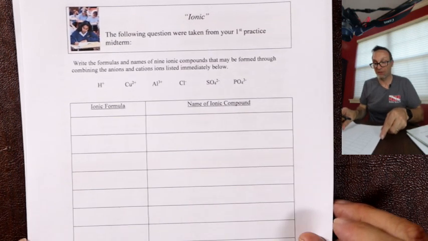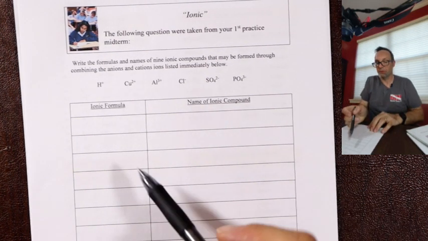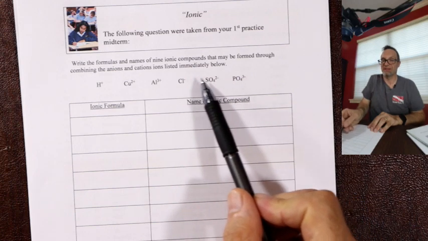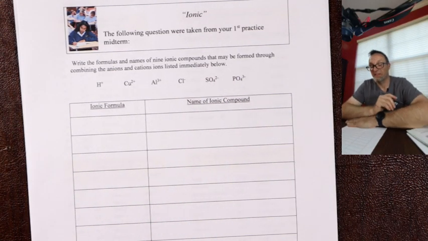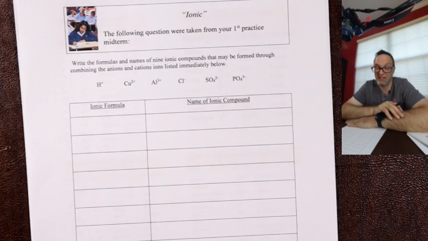This one is as close to a real exam question you'll see for ions, okay? So I always give you a list, and everybody's going to get a different exam with different ions to choose from. That's the great thing about chemistry. I can very easily create different tests, so you'll get a different test, right?